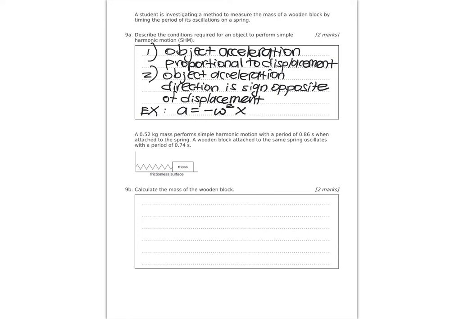So 9b, they have the mass attached to a spring. They give you the mass, they give you the period of the oscillation, and it says a wooden block attached to the same spring oscillates with a period of 0.74 seconds. They give the properties of the mass, but then they talk about this mystery wooden block, and they want to know the mass of the wooden block.